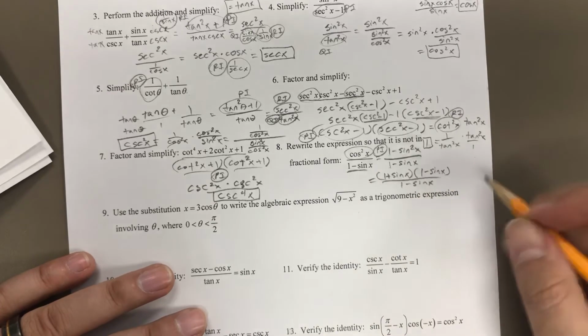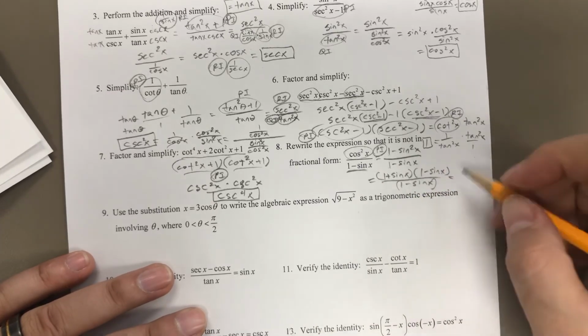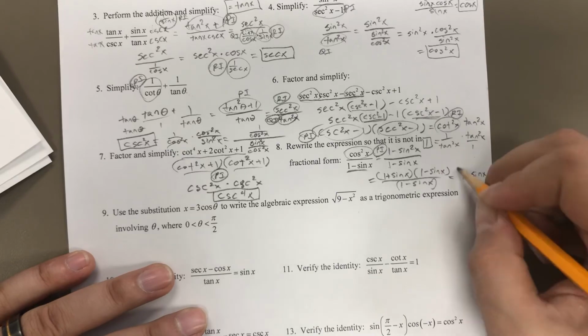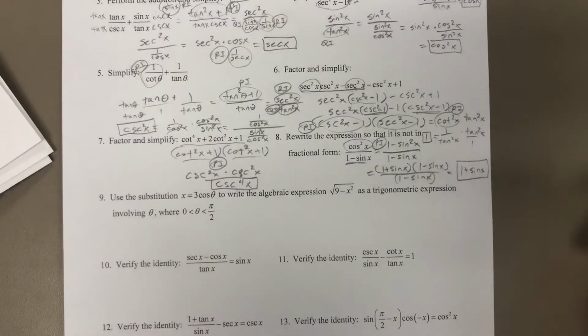And then do you see what happens with the 1 minus sine of x? They just cancel out. And you get your answer, 1 plus sine of x. So there you go. Now it's not a fraction, and it's simplified.